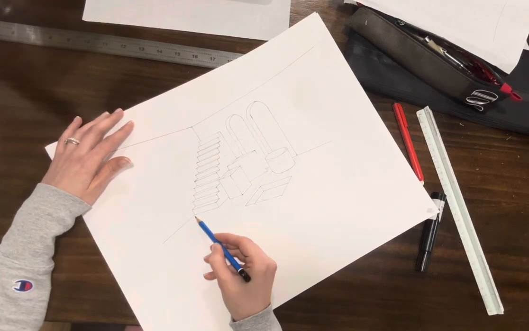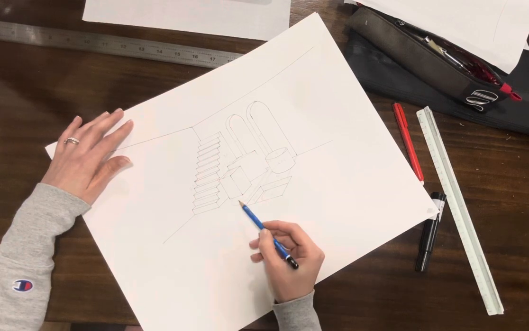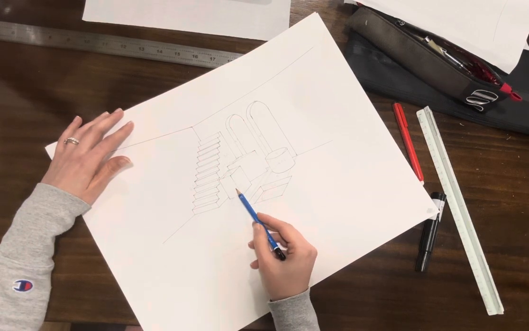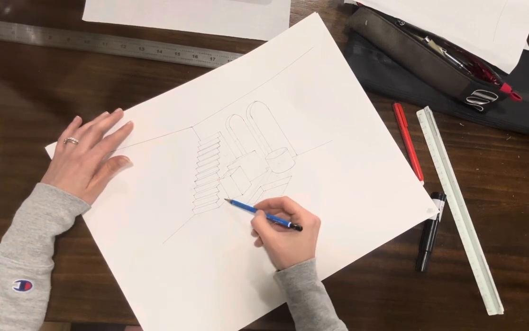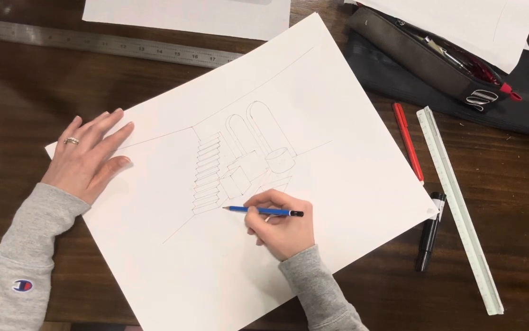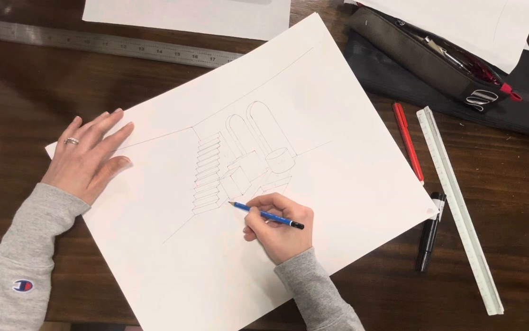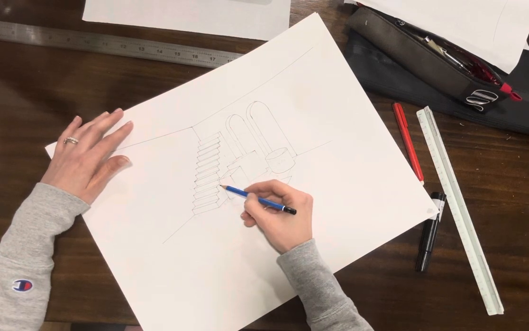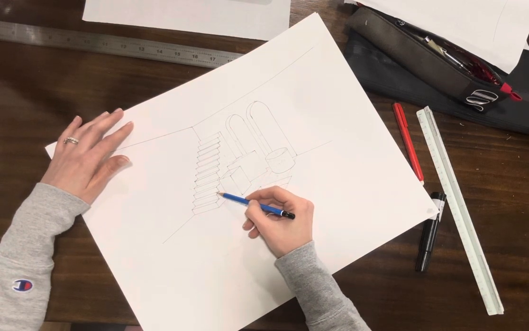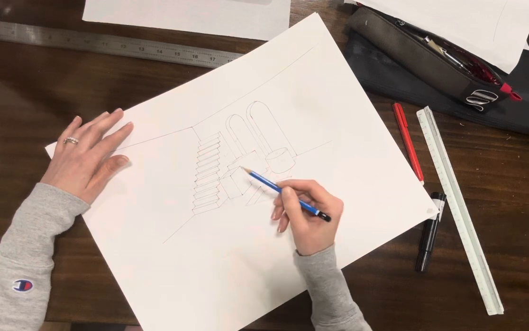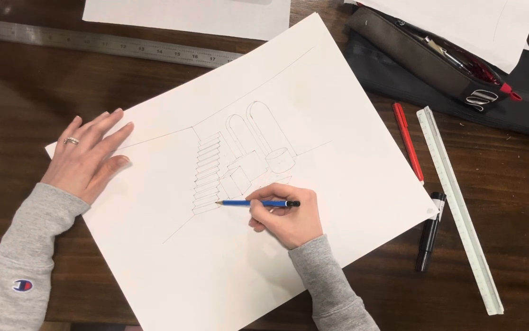Probably here is 5 or 6. We have a bit of shadow of this object here, maybe here, 5 or 6, and part of it goes right here.